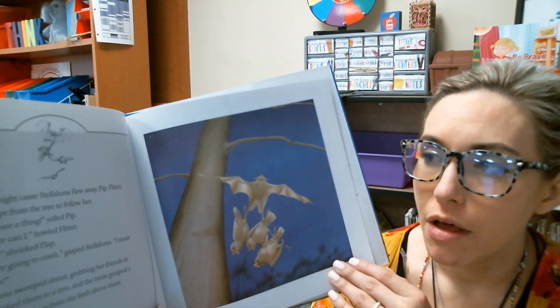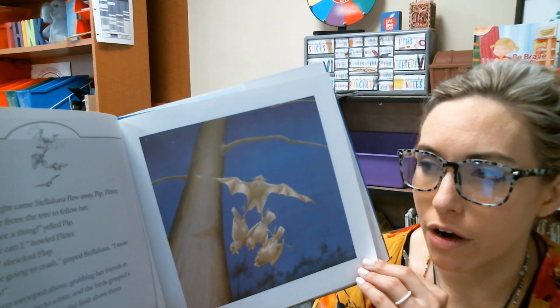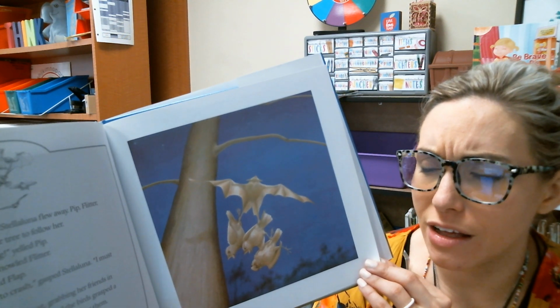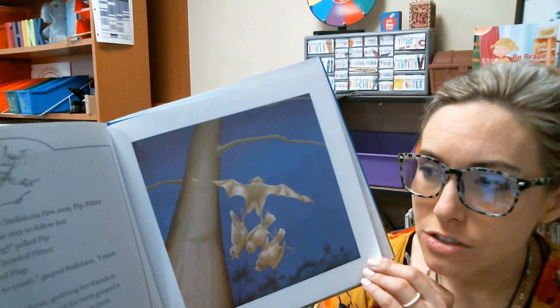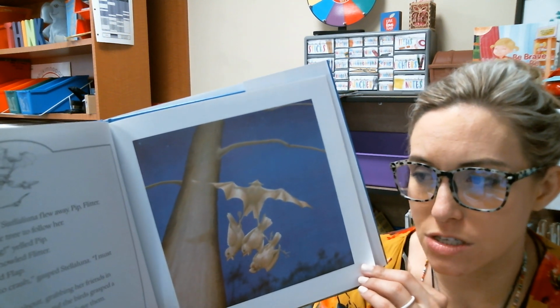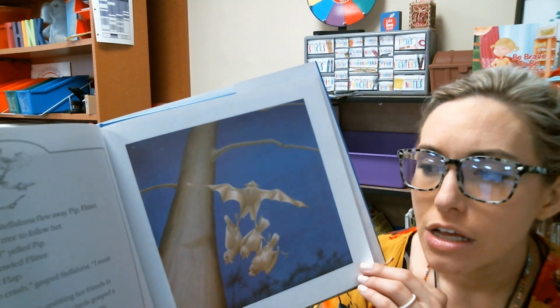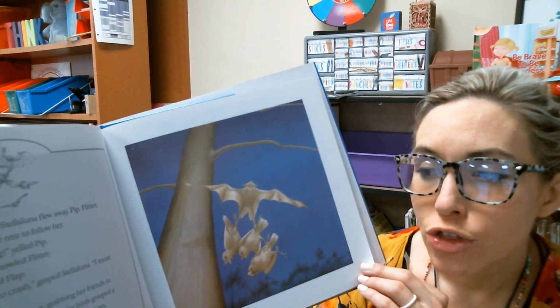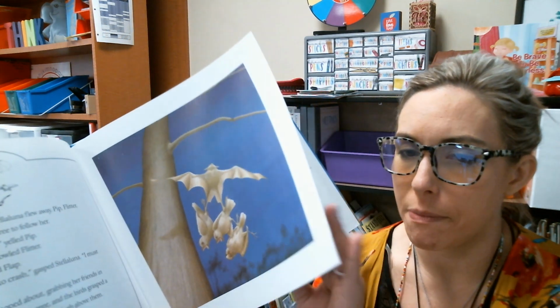When night came, Stellaluna flew away. Pip, Flitter, and Flap tried to follow her. "I can't see a thing," yelled Pip. "Neither can I," howled Flitter. "Yee!" shrieked Flap. "They're going to crash," gasped Stellaluna. "I must rescue them." Stellaluna swooped about, grabbing her friends in the air. She lifted them to a tree. The birds grasped a branch. Stellaluna hung from the limb above them.